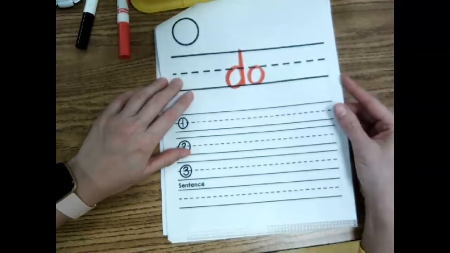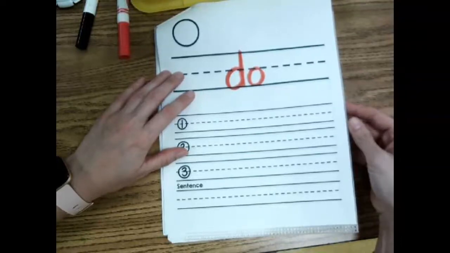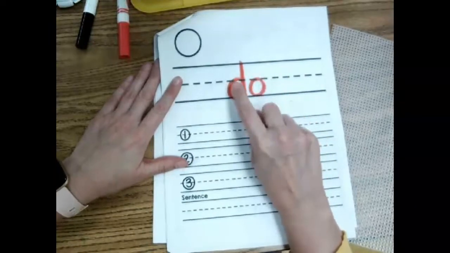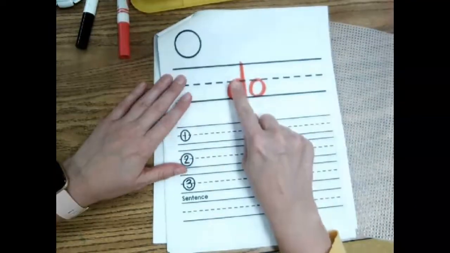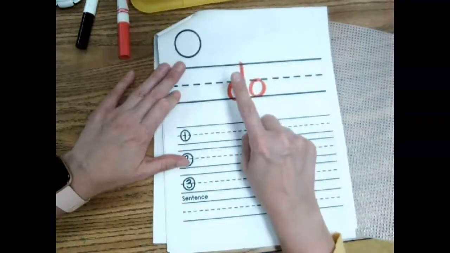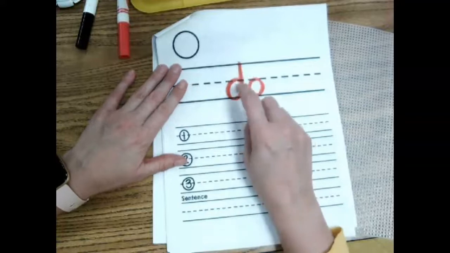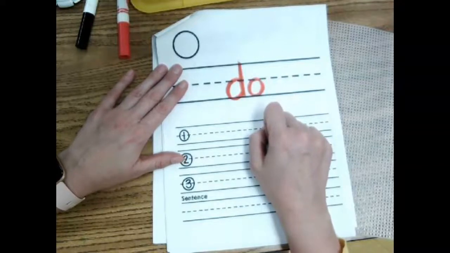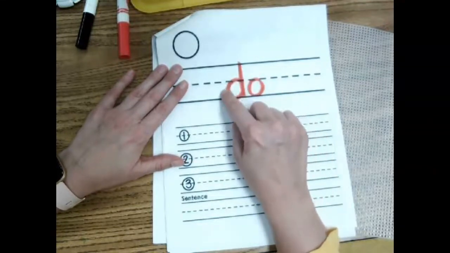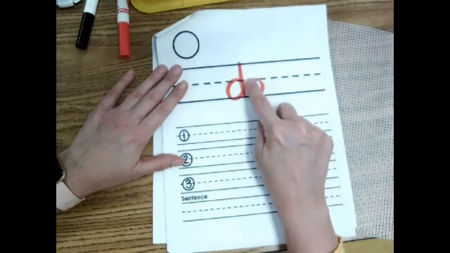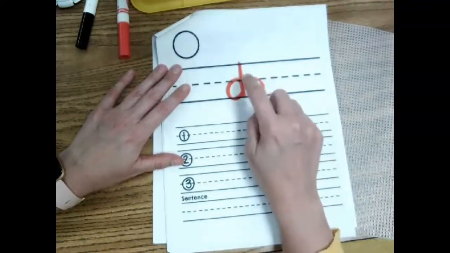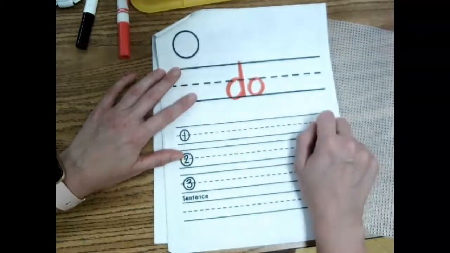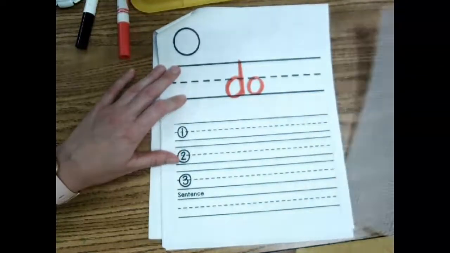If you have your canvas under your paper, you can scooch it out. And we're going to use our wiggle finger to trace the letters in the word do 3 times. Make sure you're saying it with me. 1, 2, 3. D, O, do. Again. D, O, do. One more time. D, O, do.